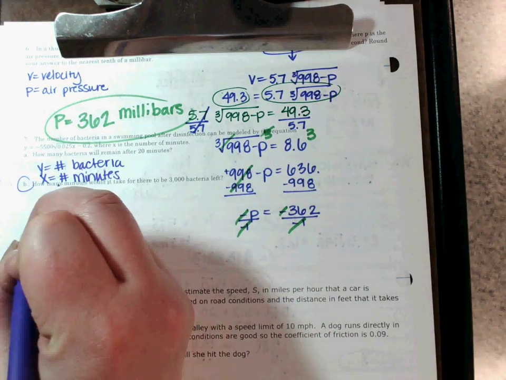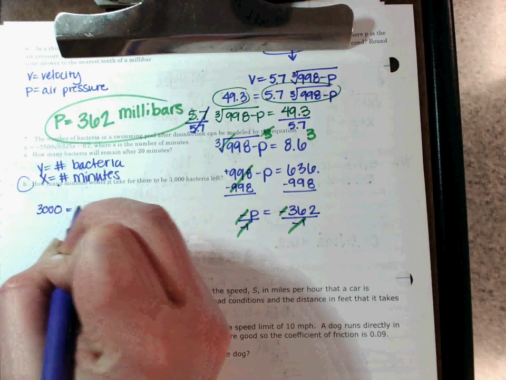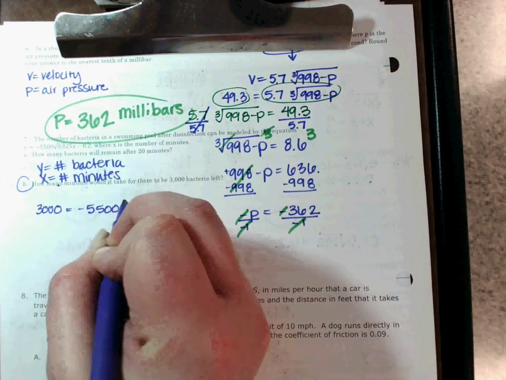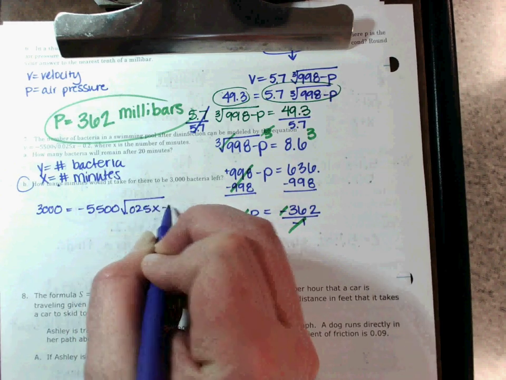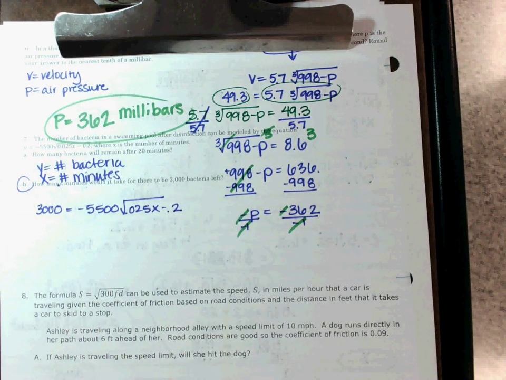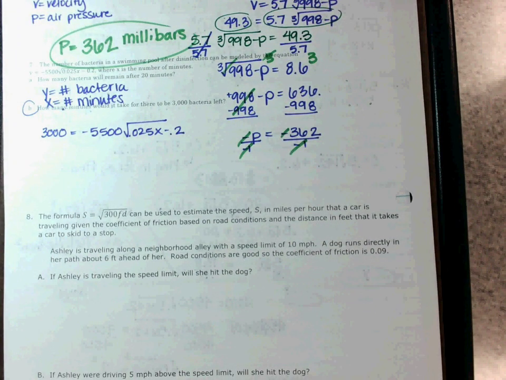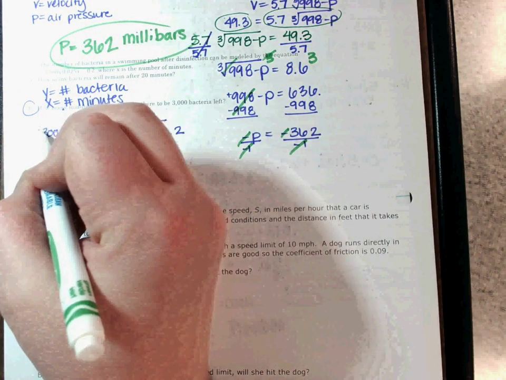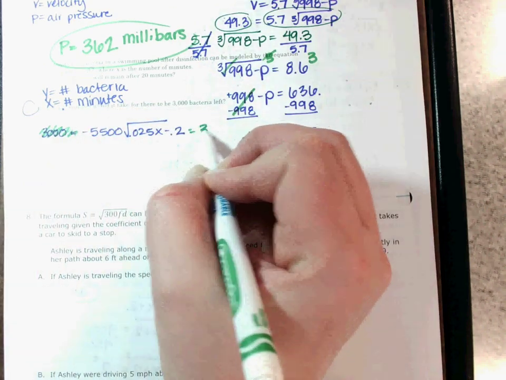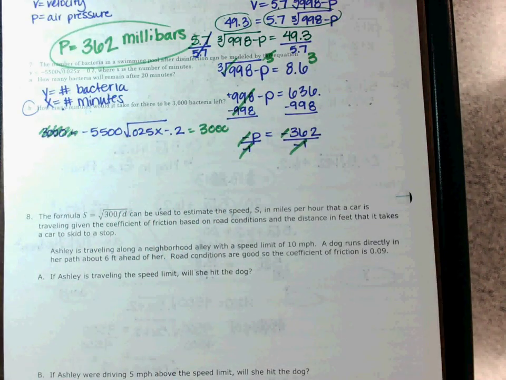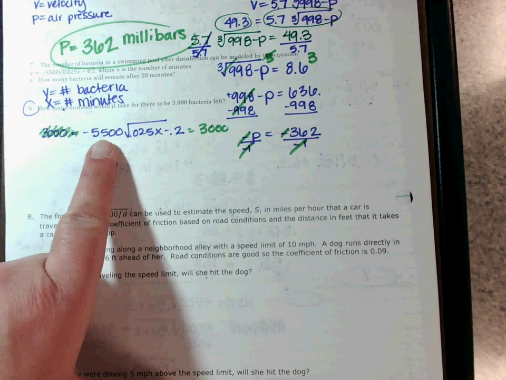So you'd have 3,000 equals negative 5500 square root of 0.025x minus 0.2. What would your first step be? Actually, before I ask your first step, let's switch it around. To be kind of lazy, I'm just going to do this. I don't want to rewrite it. 3,000. That way we don't have to write the long side. What do I do first? There are two things we have to get rid of. Which one goes first? The number in the front?